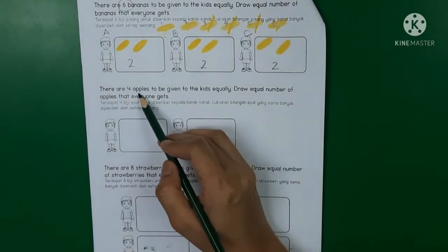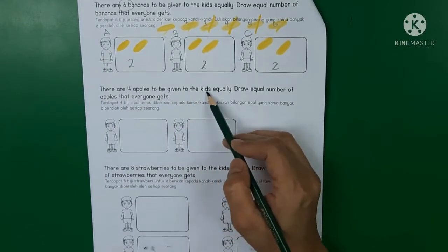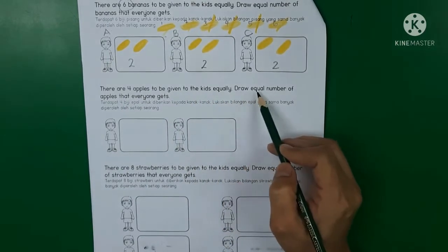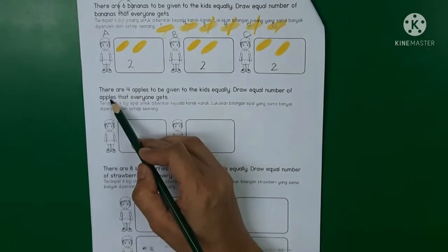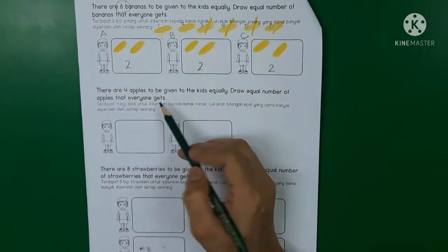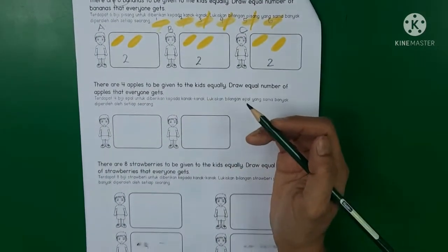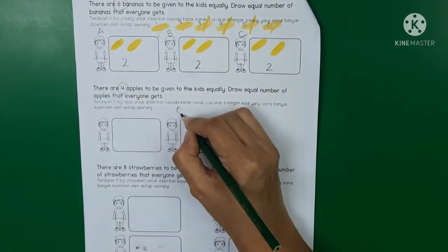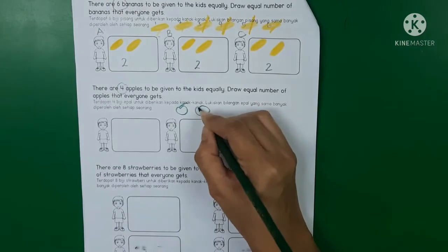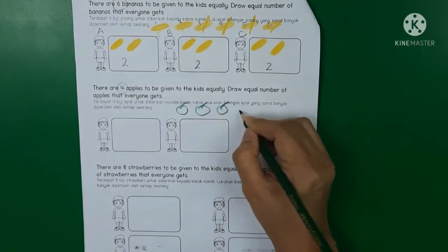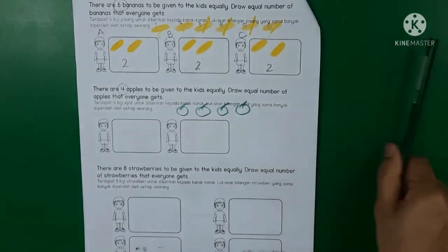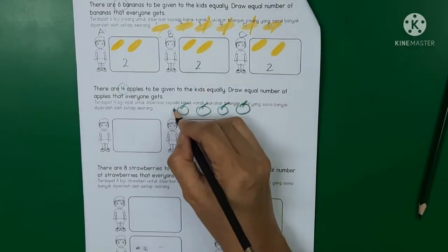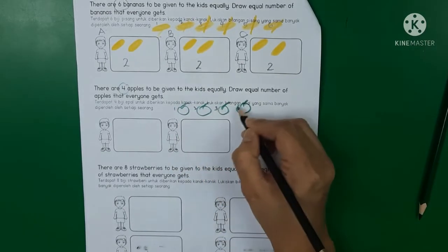There are 4 apples to be given to the kids equally. Draw equal number of apples that everyone gets. So how many apples altogether? 4. Let's draw 4 apples first. 1, 2, 3, 4 apples.